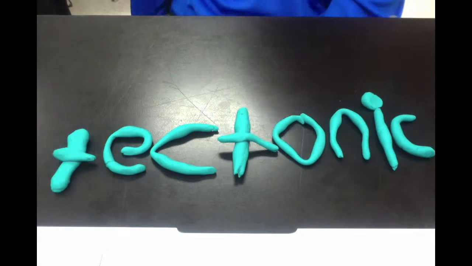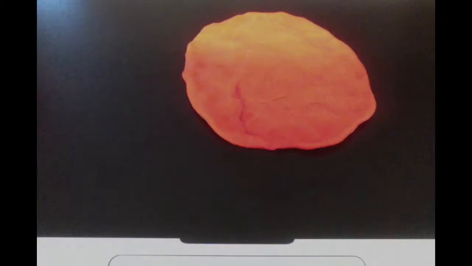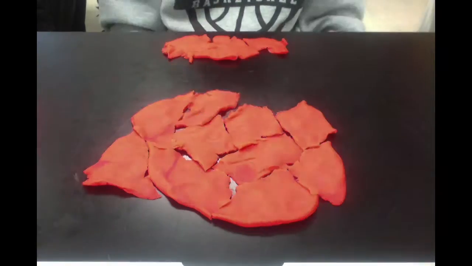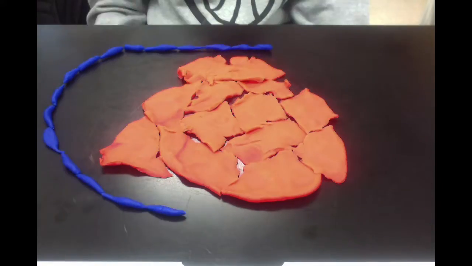Plate tectonics act like a hard and rigid shell. Also, the driving force behind plate tectonics is convection. The convection drives plate tectonics through a combination of pushing and spreading apart.